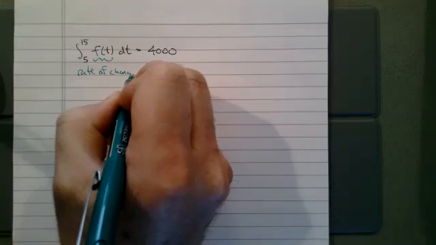So the definite integral of a rate of change will give us the net change in the function.